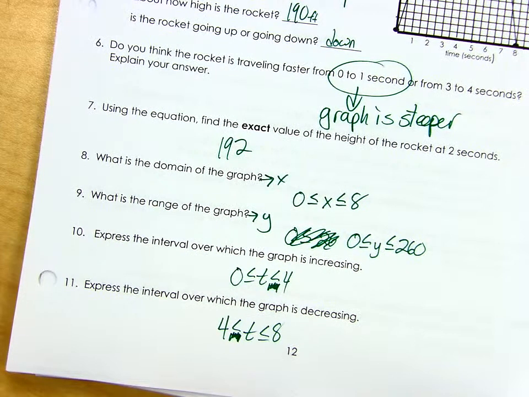So we shouldn't have the or equal to bar underneath. What about 3.99? 3.999? I wouldn't put it there either, because when t is equal to 4, it's not increasing or decreasing.